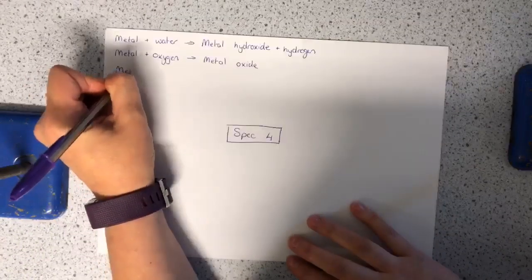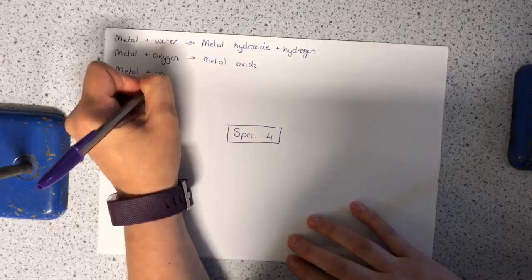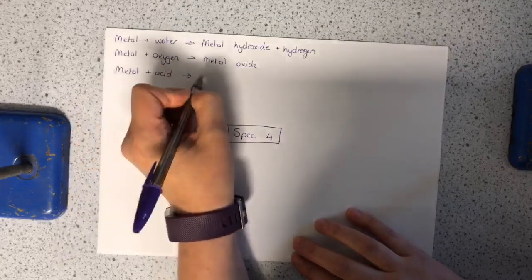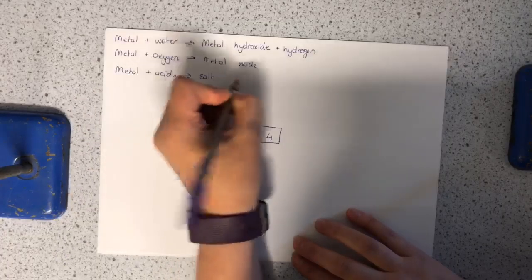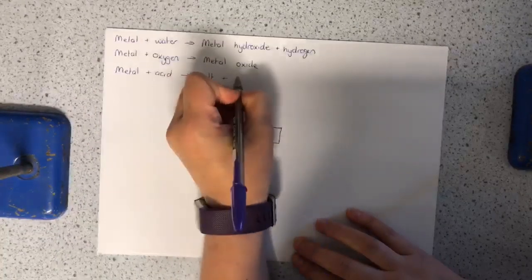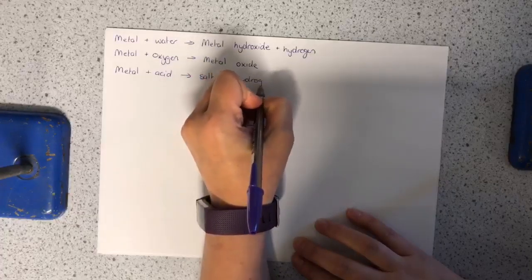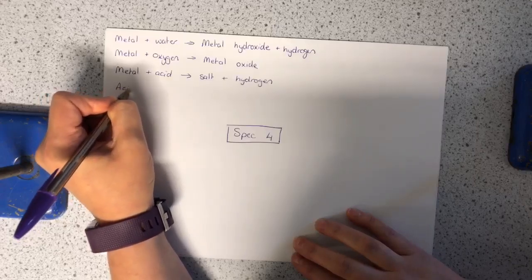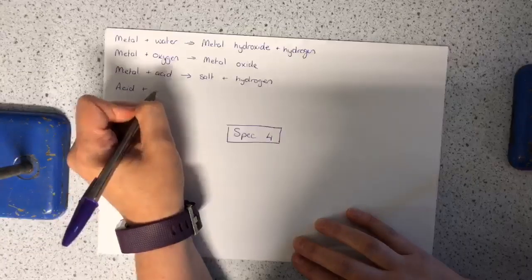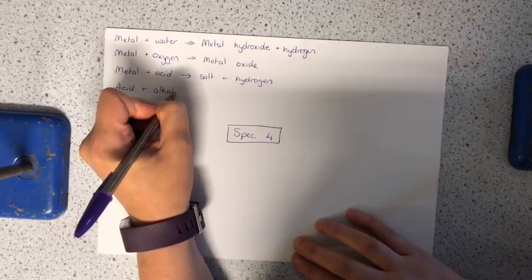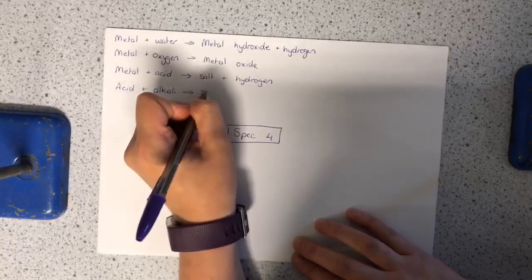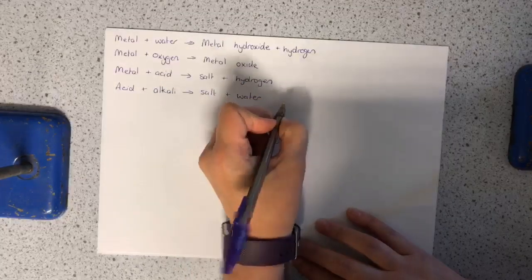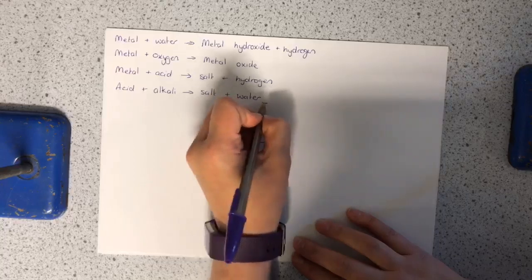You can also have a metal reacting with an acid, which produces a salt, and I'll come on to those in a second, plus hydrogen, again producing hydrogen gas. And then you can have an acid and an alkali, which again produces a salt, but this time you get water. So that one is known as a neutralization reaction.